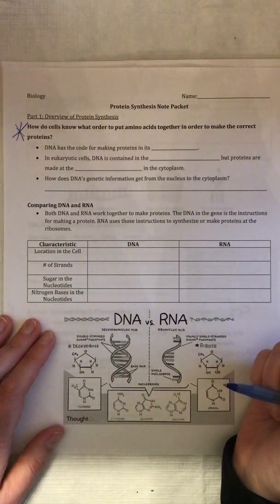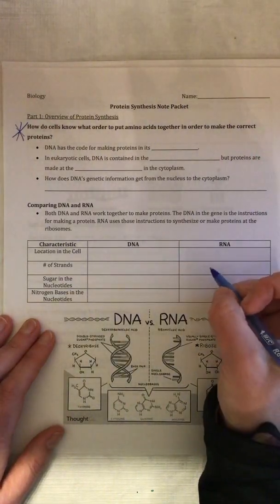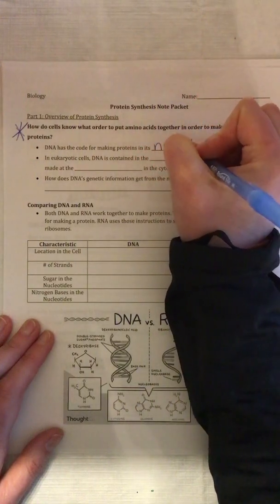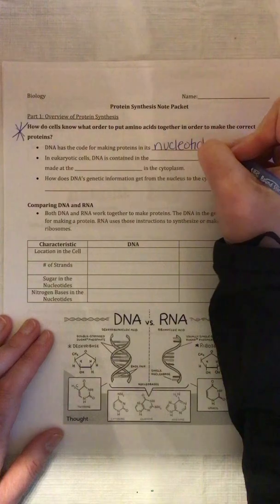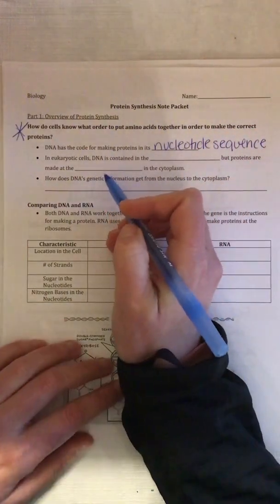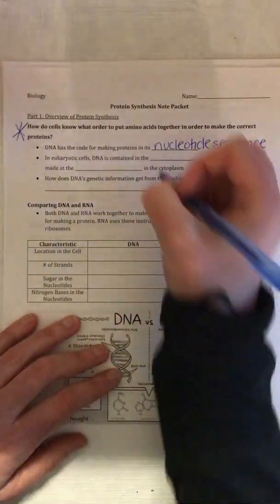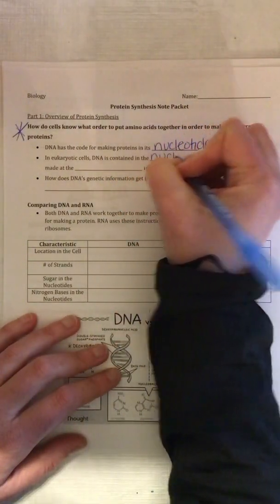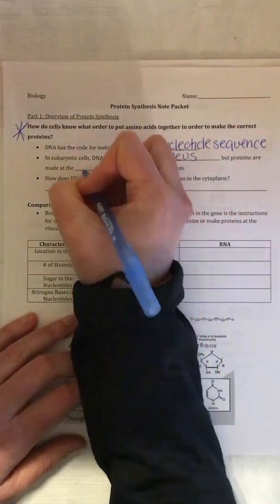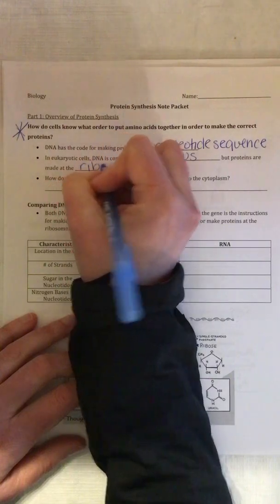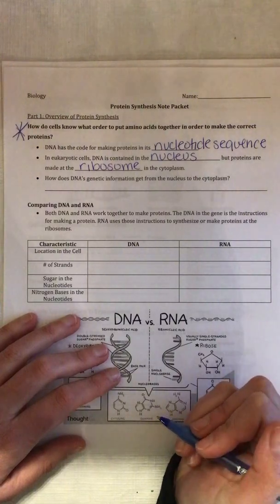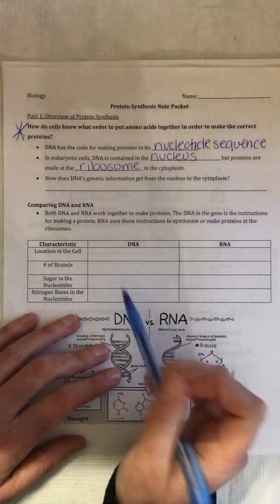So DNA has the code for making proteins in its nucleotide sequence. And in eukaryotic cells, DNA is contained in the nucleus, but proteins are made at the ribosome in the cytoplasm. And we'll go over all of our cell parts in a separate video.